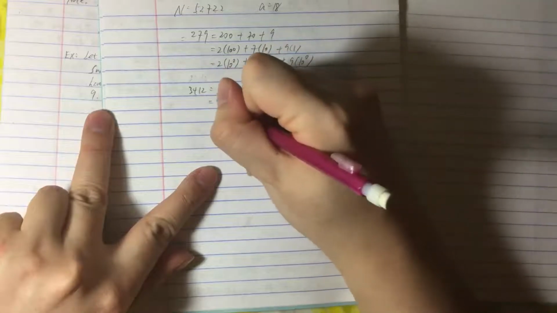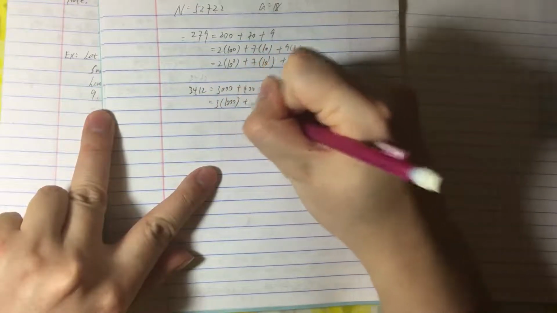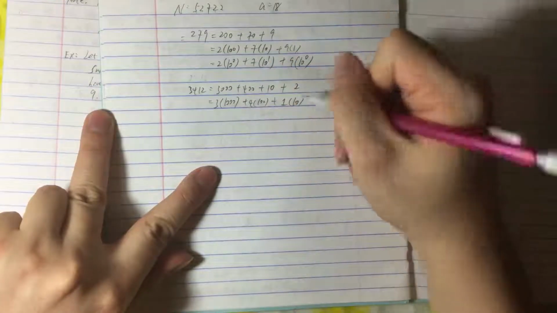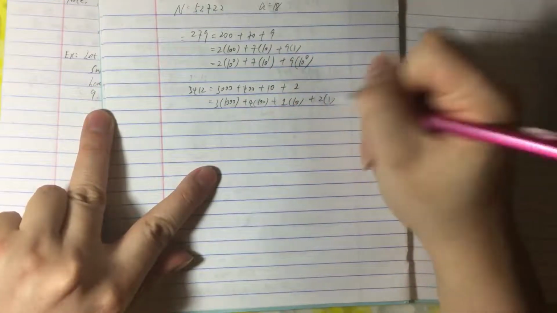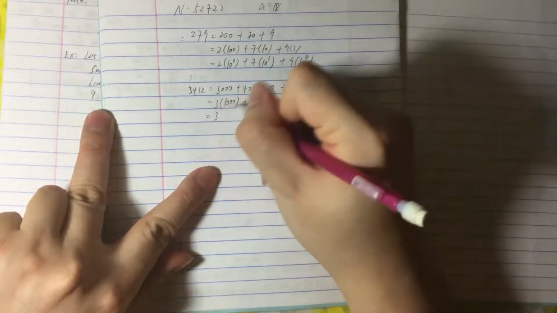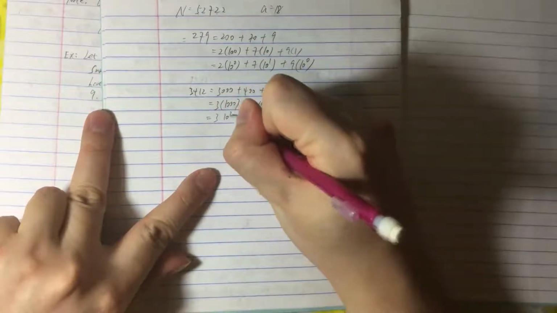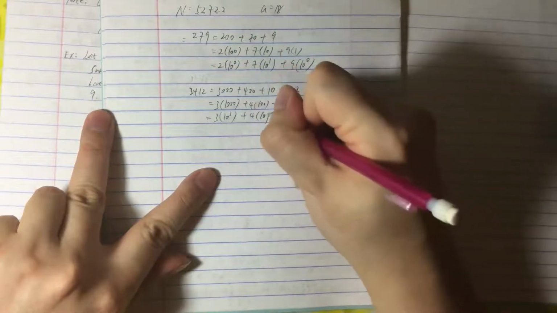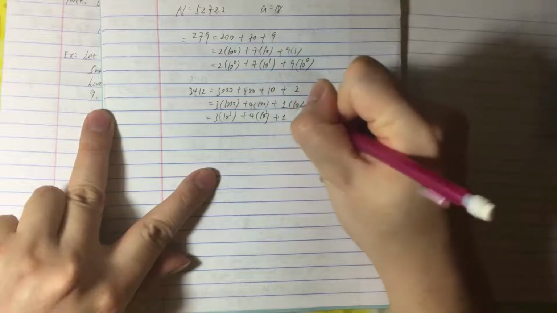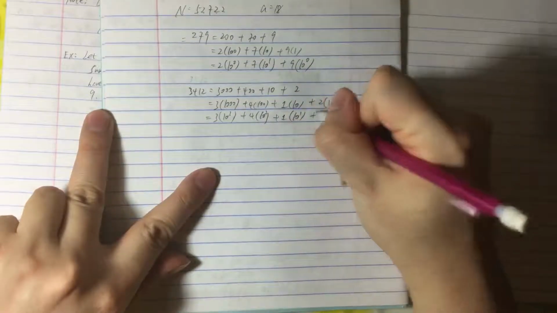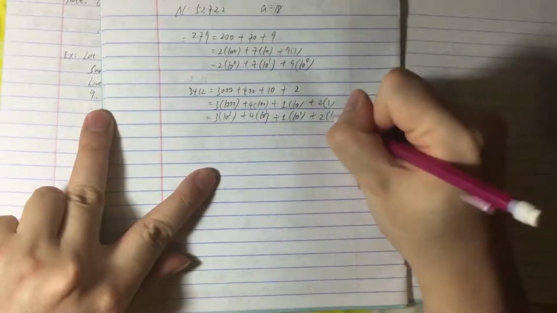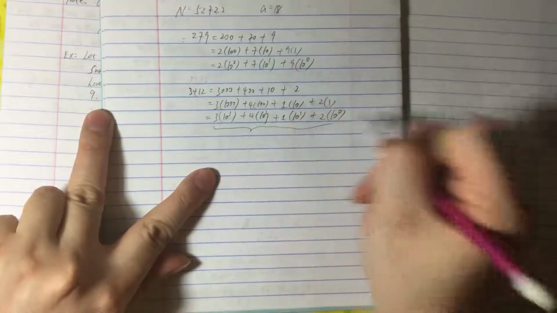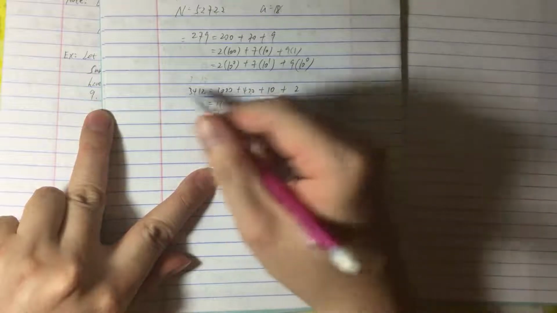This can be rewritten as 3 times 1,000 plus 4 times 100 plus 1 times 10 plus 2 times 1. 1,000 can be written as 10 to the power of 3. 100 can be written as 10 to the power of 2. Number 10 is 10 to the power of 1. We can consider number 1 as 10 to the power of 0. This is called the decimal expansion of 3,412.